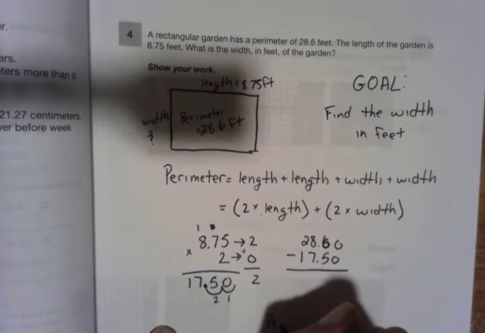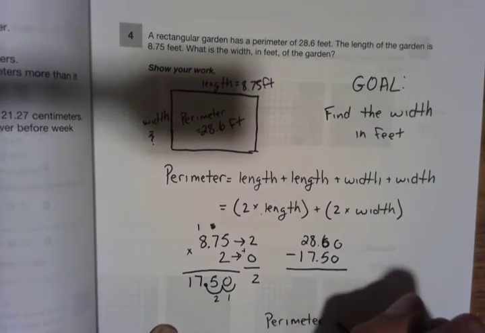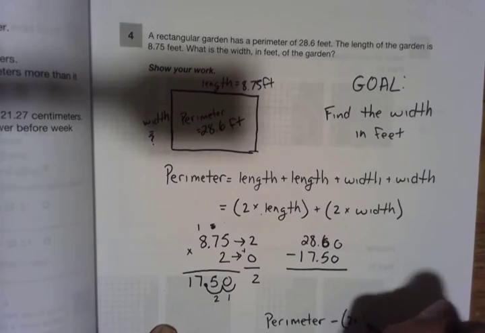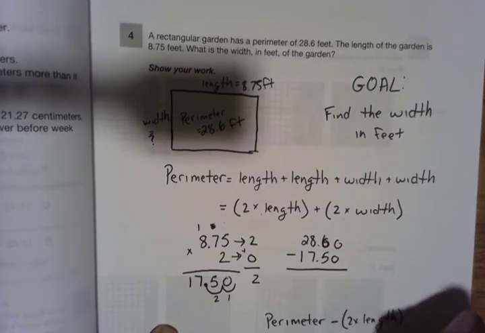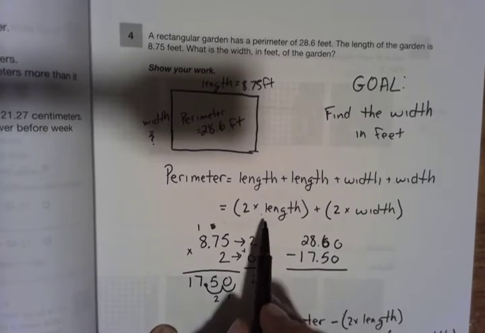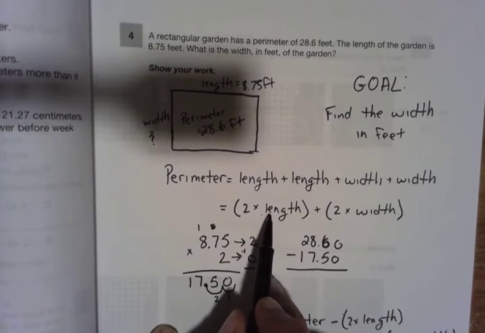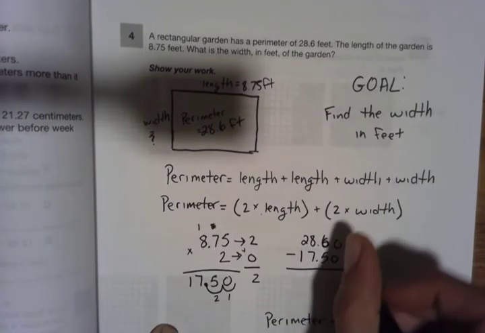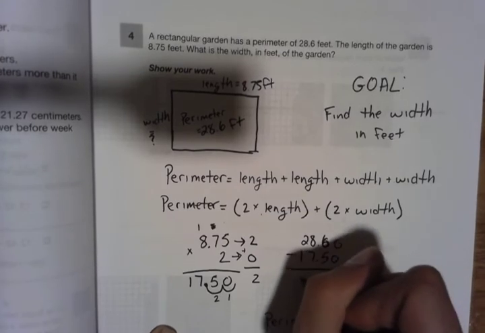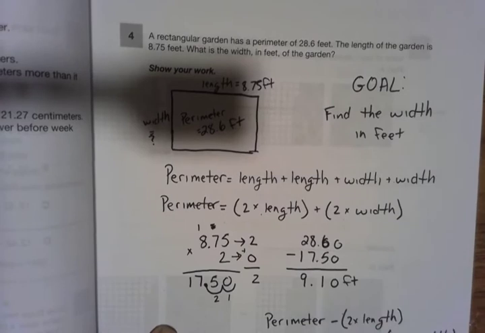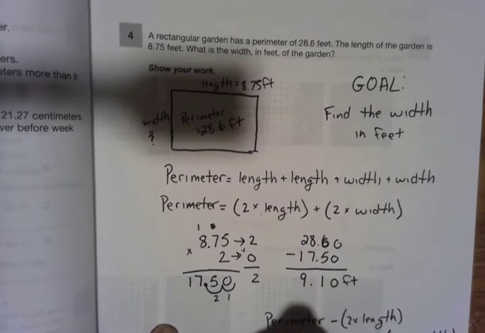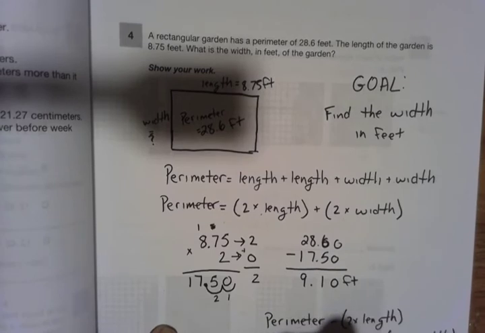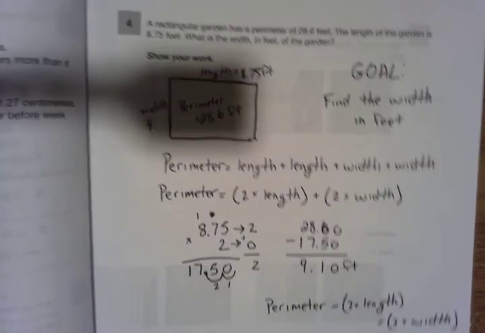So, if I was to subtract this from our perimeter, we will be able to find out the perimeter minus 2 times length is the same as 2 times width. Because if you subtract this from this side of the equation, you must do it to the other side of the equation as well. So let's do our subtraction. So that means that our 2 times width must equal 9.0 feet.